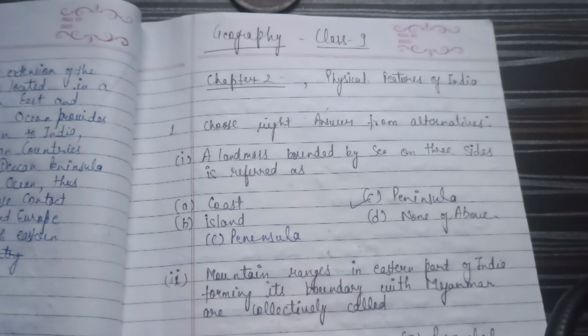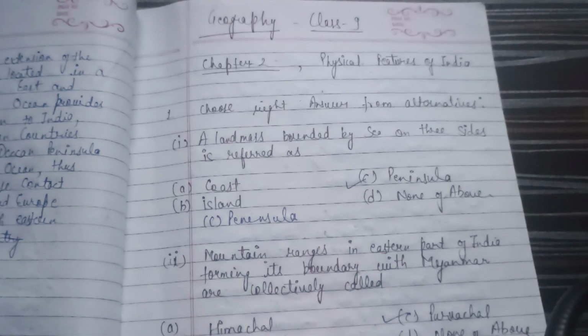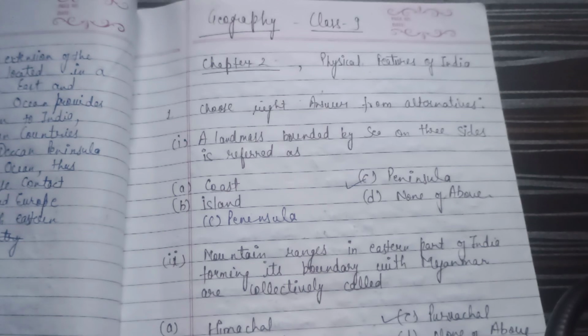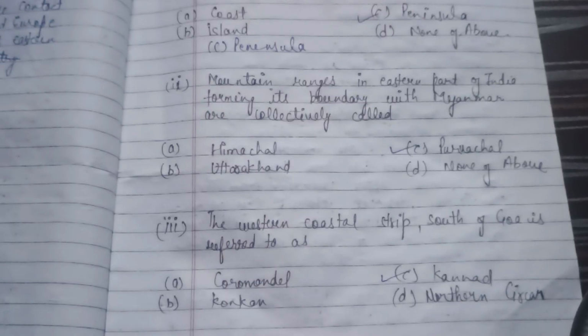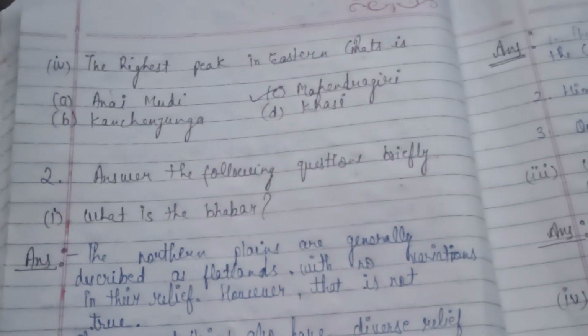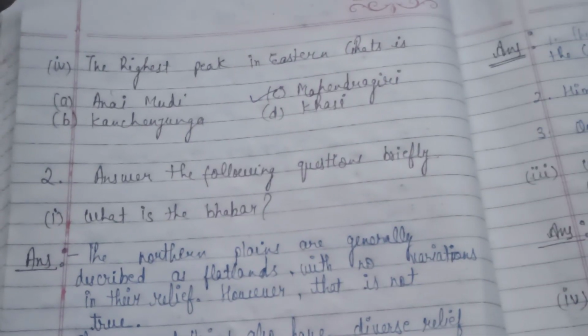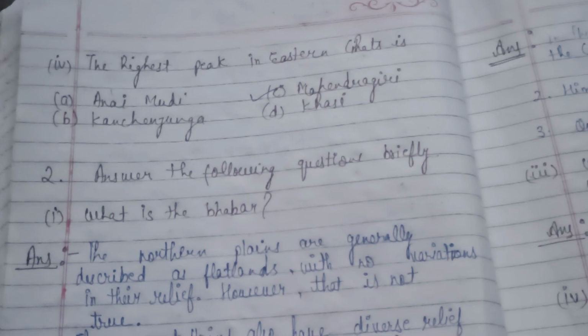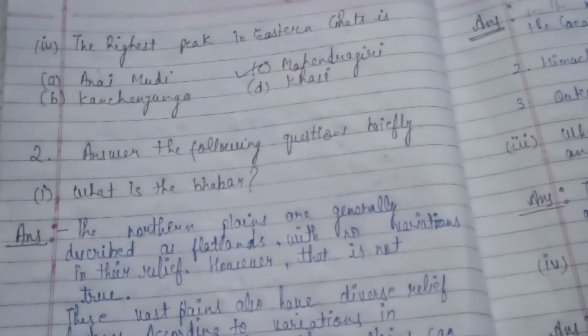Answer is peninsula. Second question is mountain ranges in eastern part of India forming its boundary with Myanmar are collectively called Purvanchal. Third question is the western coastal strip south of Goa is referred to as. Answer is Kannad. Fourth question is the highest peak in eastern Ghats is. Answer is Mahendragiri.